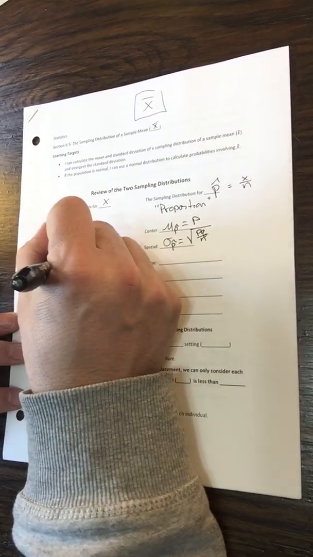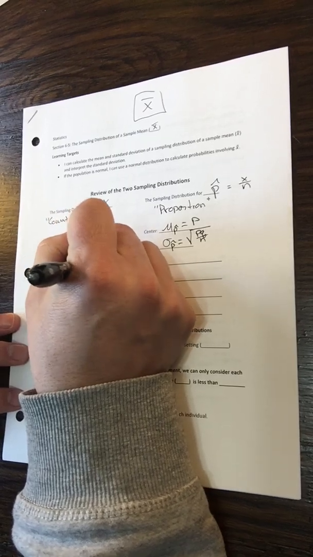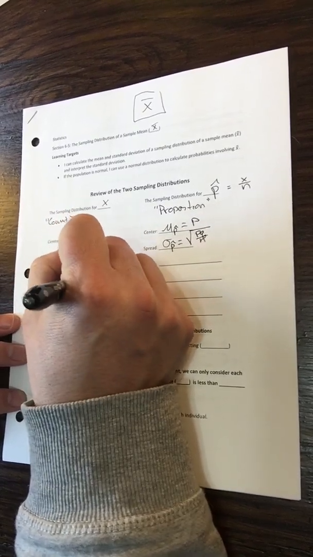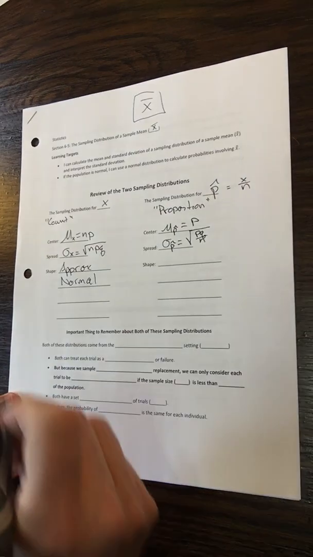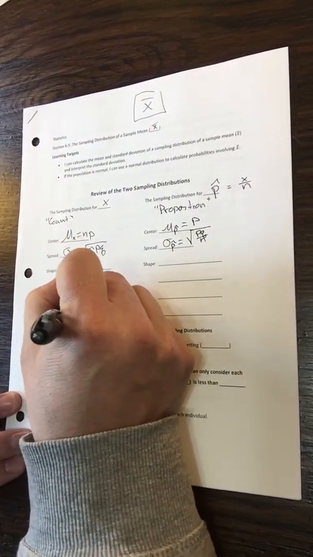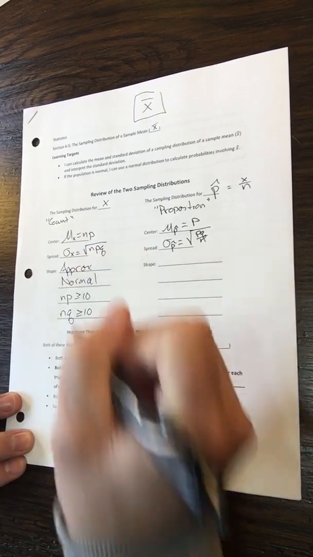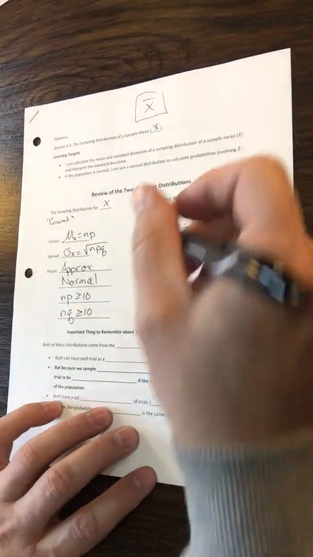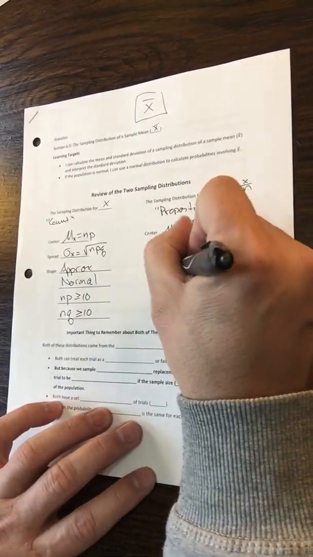Now, as far as the shape is concerned, we can say that this is approximately normal under the following circumstance. If n times p is greater than or equal to 10, and n times q is also greater than or equal to 10. Now over here, it's the exact same condition.